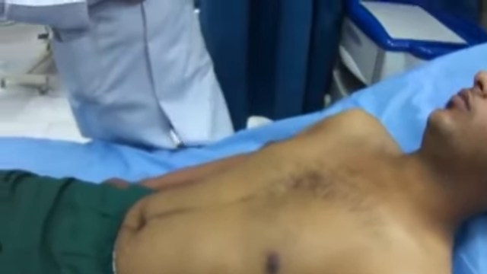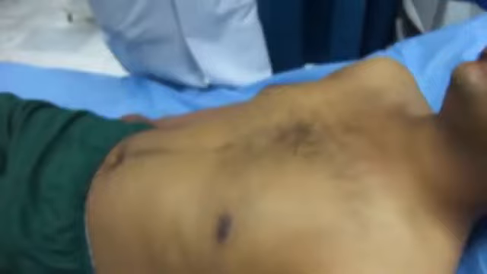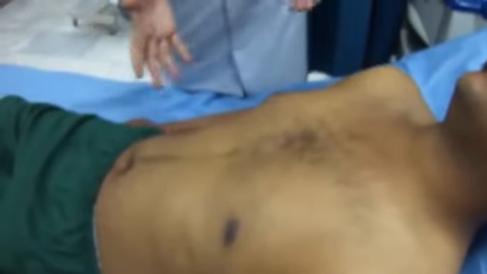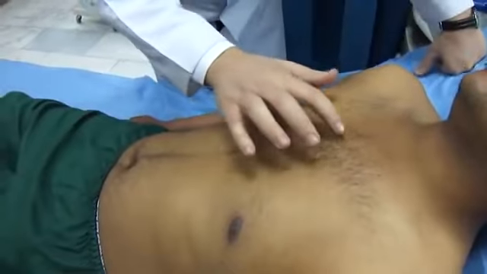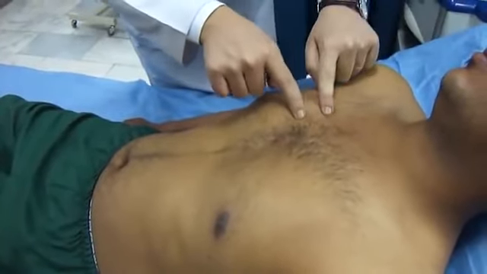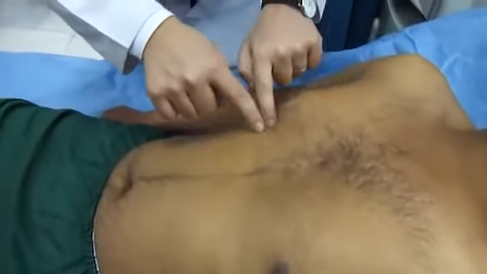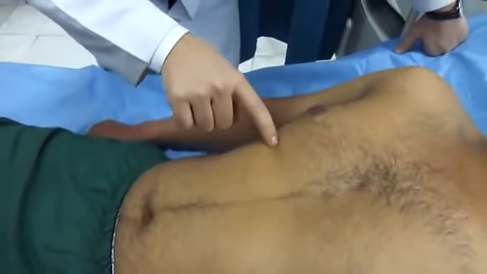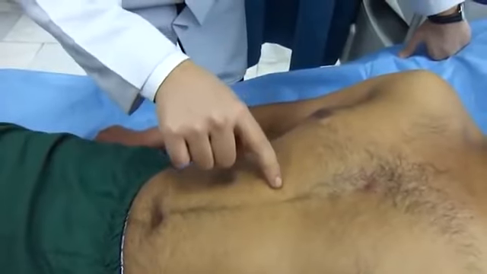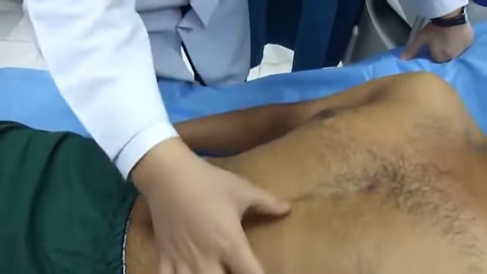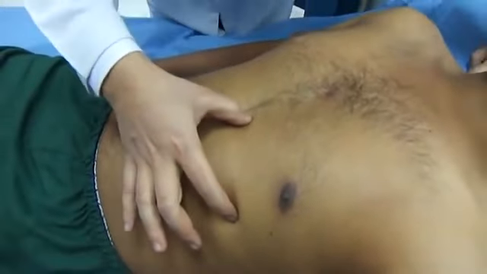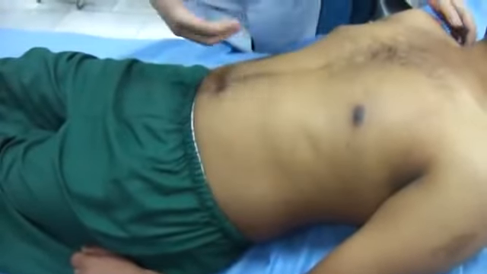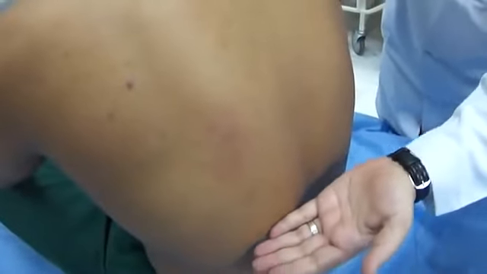After that, the third important anatomical landmark point is where the lower border of the lung is located. Really, if we count from here, second intercostal space, third, fourth, fifth, and this is the 6th. In the 6th rib, here is the lower border of the lung. The lower border of the lung in the axilla is located at the 8th rib, while posteriorly the lower border of the lung is located at T10.